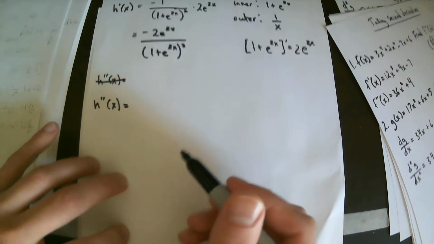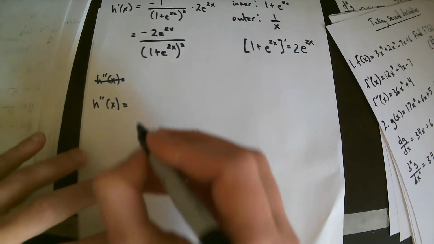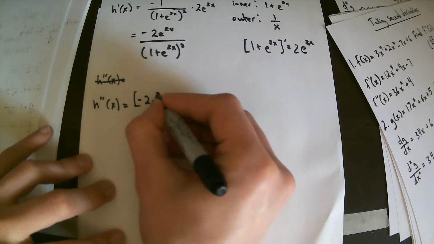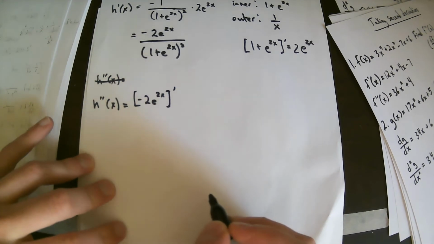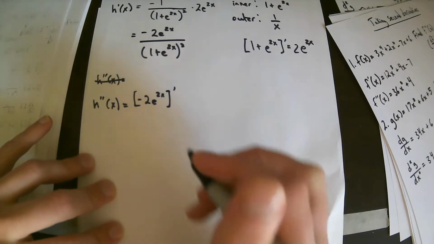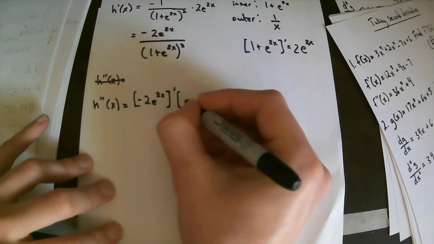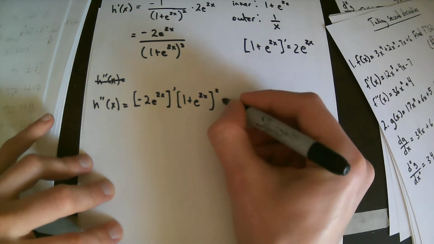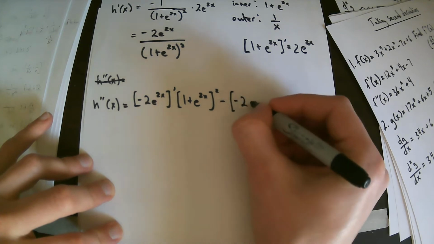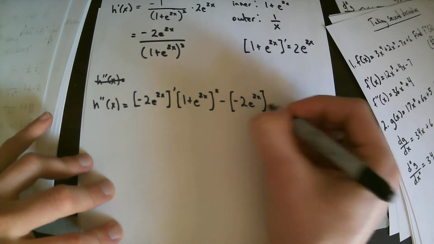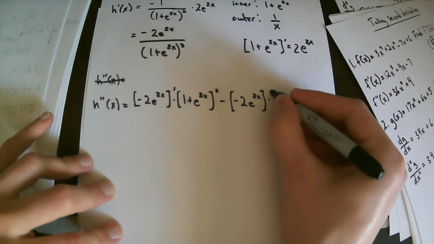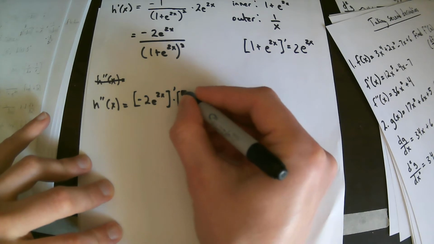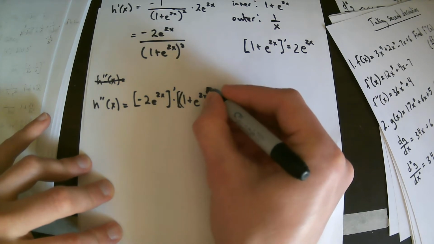The derivative of this, how about this time with the quotient rule? Here's what I'm going to do. I'm going to write the derivative of that, so I haven't taken the derivative yet, I'm just setting it up, times the bottom, so 1 plus e to the 2x squared, minus, now I hold the numerator, don't take its derivative, and I multiply by the derivative of the bottom. Oops, that's not really what I meant to do. I meant to put the square on the inside.